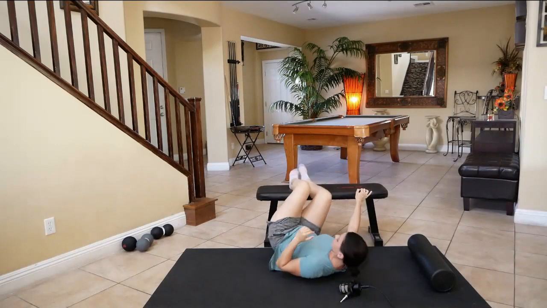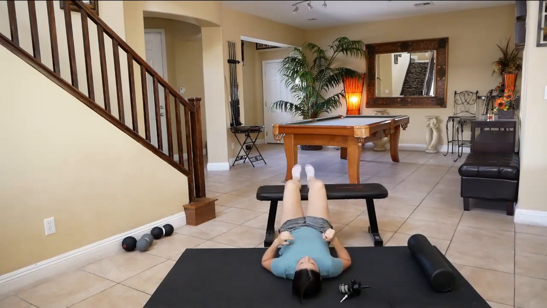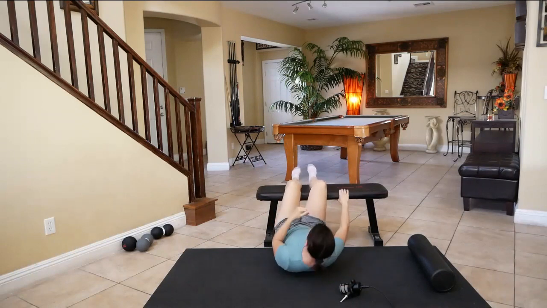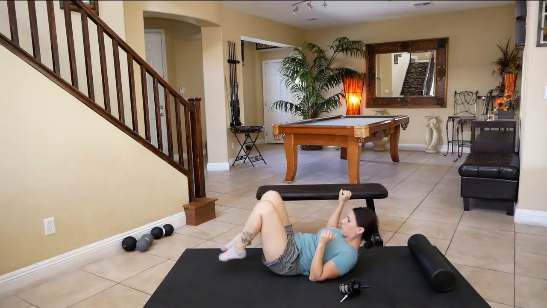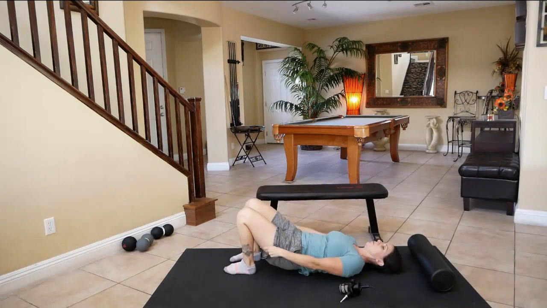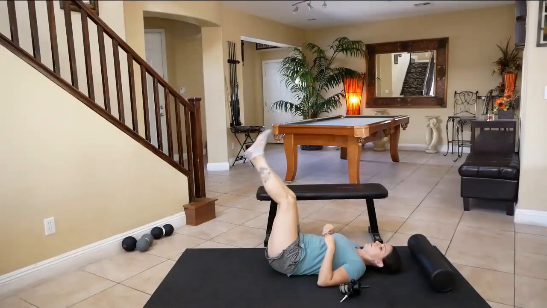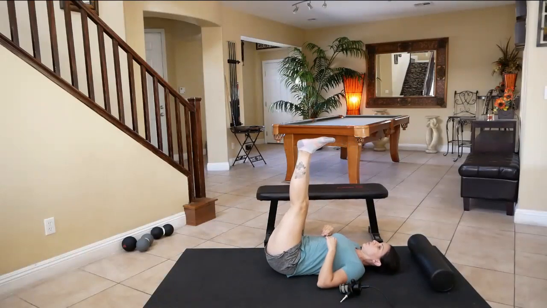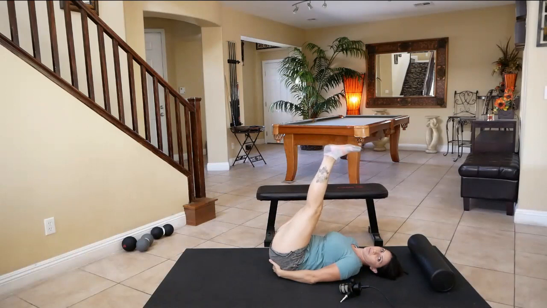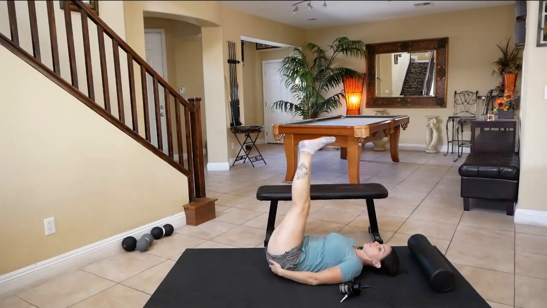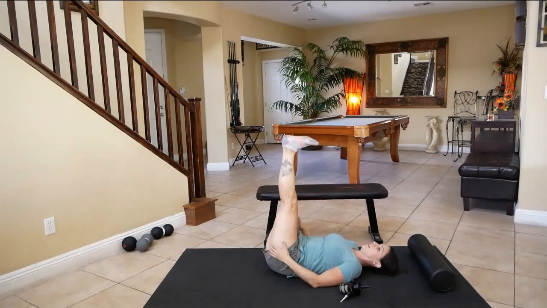You can use your bed, you can use a bench, something that brings your knees to 90 degrees. But we're going to do it without the wall and the bench today. So we're just going to lift both legs up, really focusing on keeping your butt on the ground. You don't want it to come off the ground.